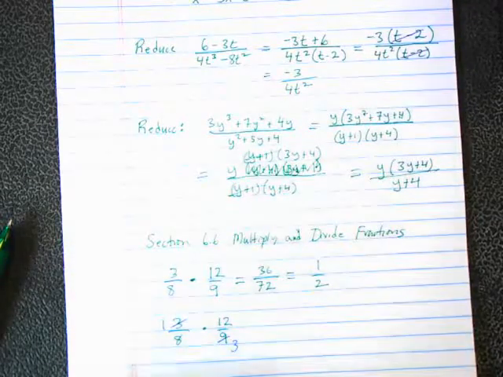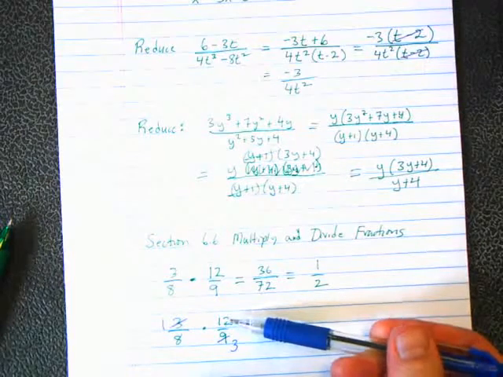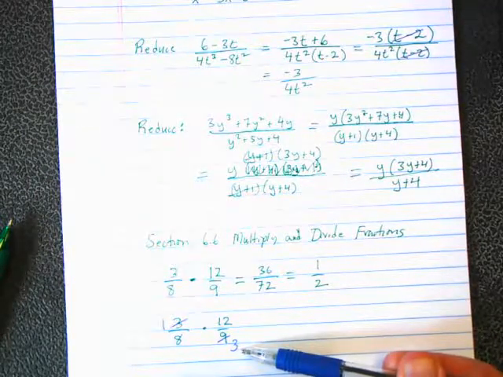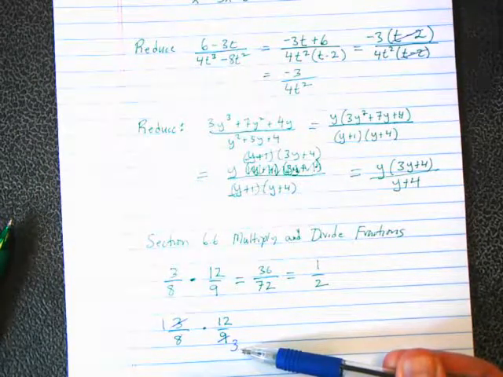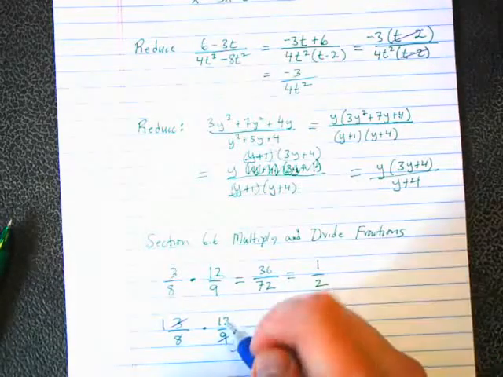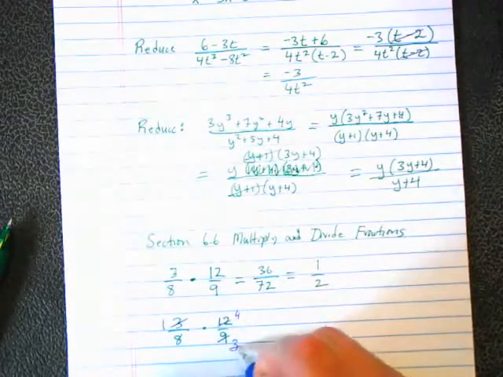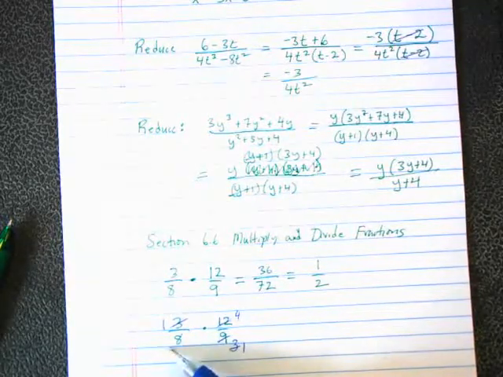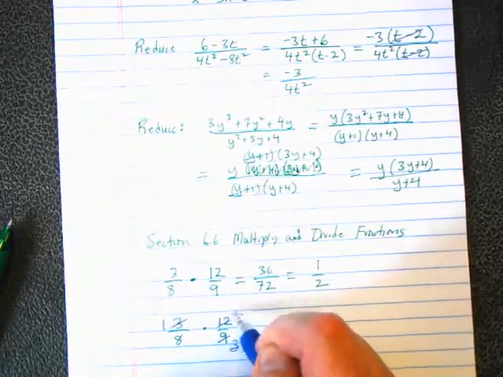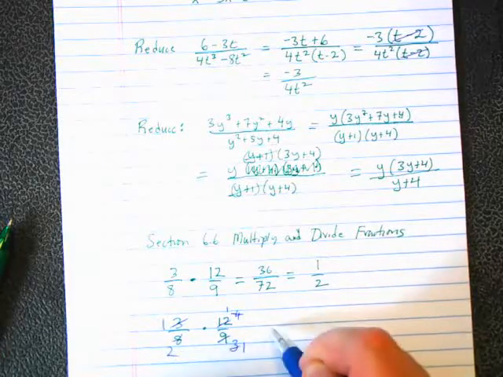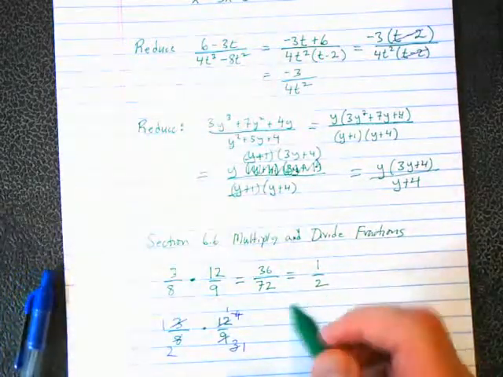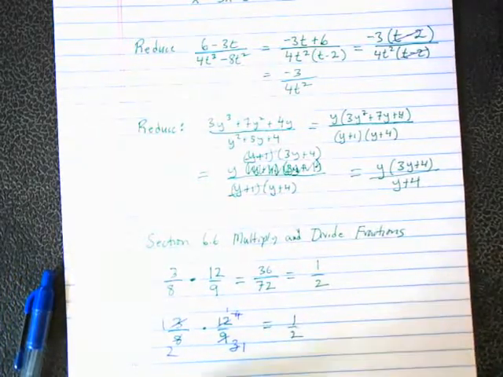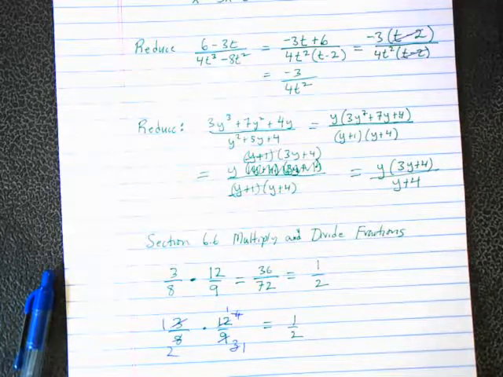And then I see straight up and down a 12 on top and a 3 on bottom. That reduces by 3 to be a 4 and a 1. And then finally I see a 4 on top and an 8 on bottom. 1 and 2. So what's left? 1 on top and 2 on bottom. 1 over 2.